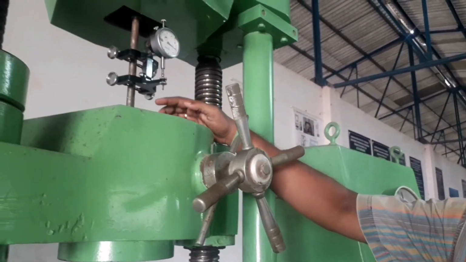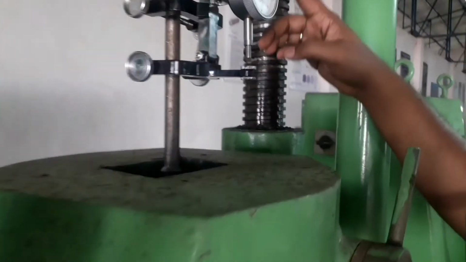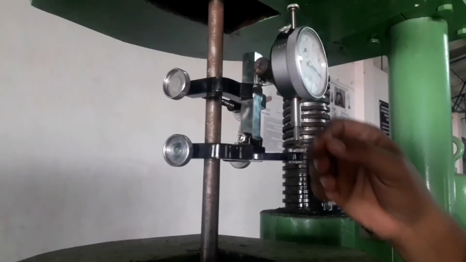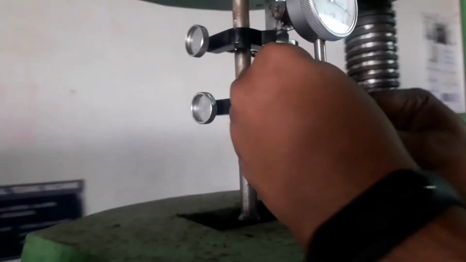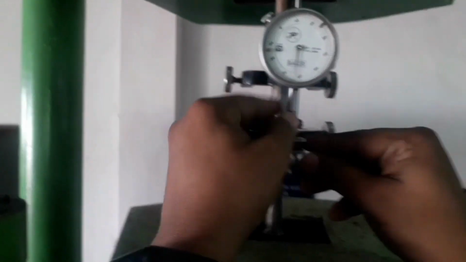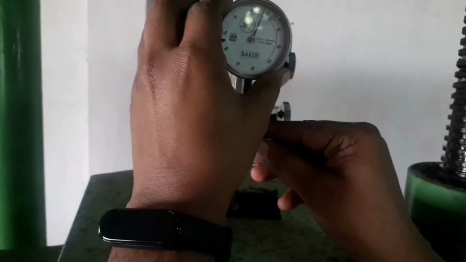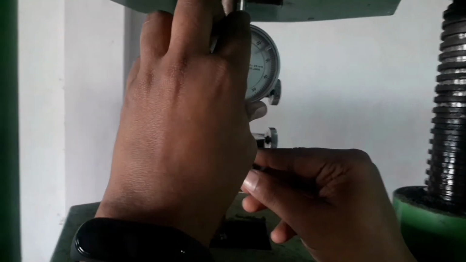Now the specimen is exactly fitted in both end grippers, tightly. This dial gauge is also exactly positioned. Now I am going to adjust the null position.